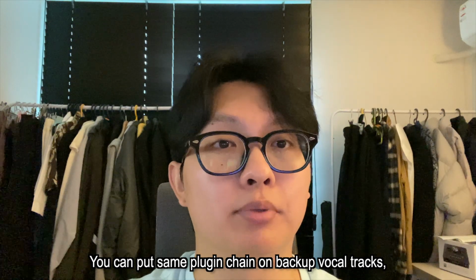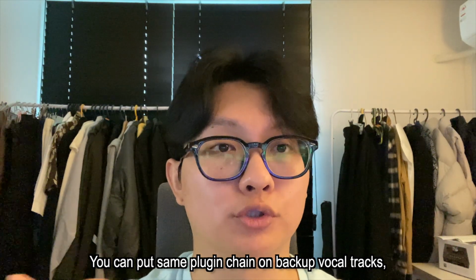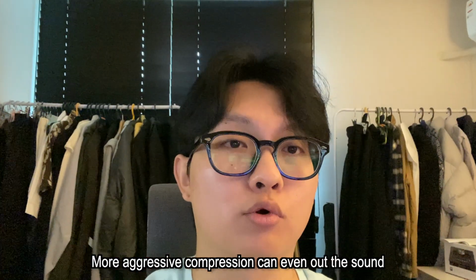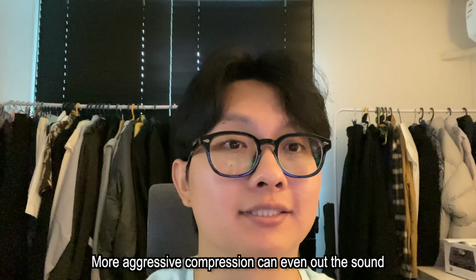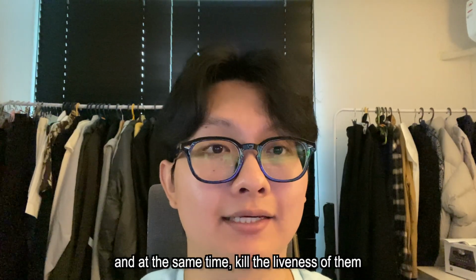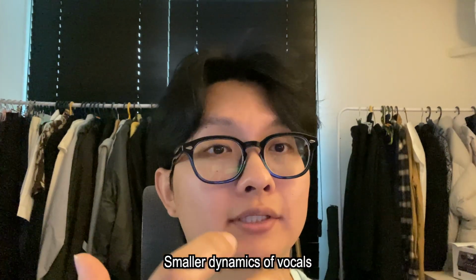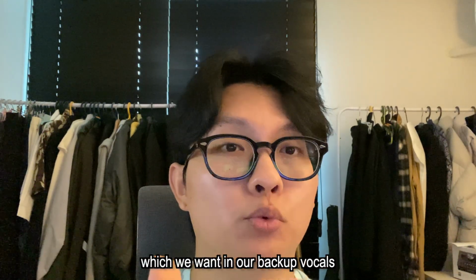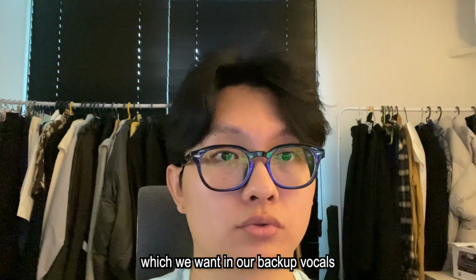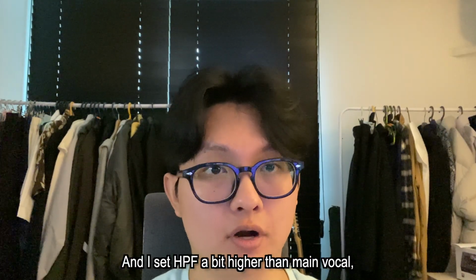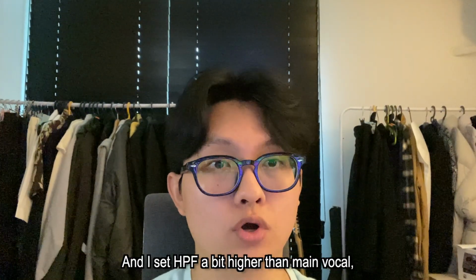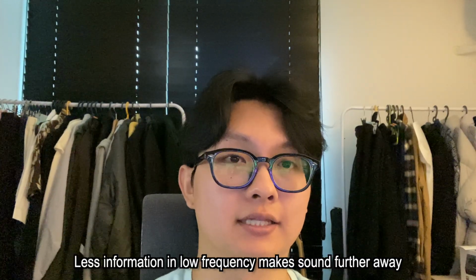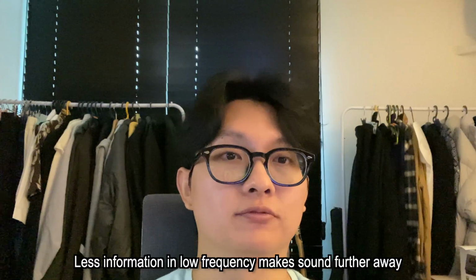You can put the same plugin chain on backup vocal tracks, but there are some differences from the main vocal. More aggressive compression can even out the sound and at the same time kill the liveness of them. Smaller dynamics of vocals sound less live and more distant, which we want in our backup vocals. And I set the high pass filter a bit higher than the main vocal to make backup vocals sound even further. Less information in low frequency makes sounds further away.